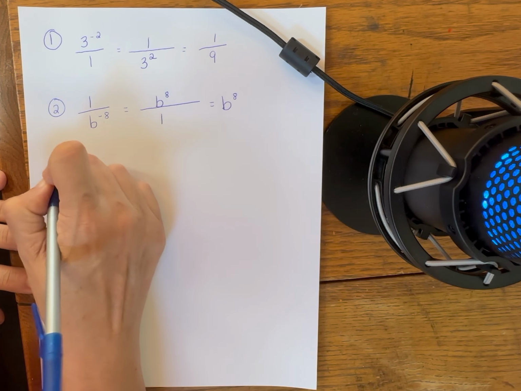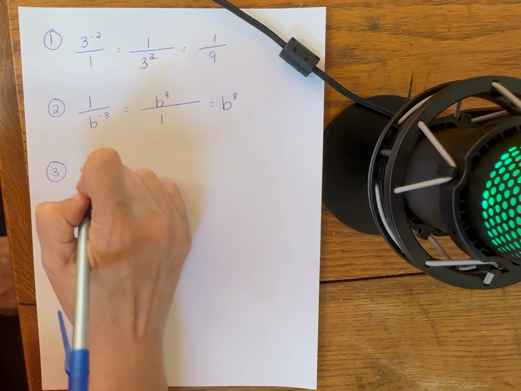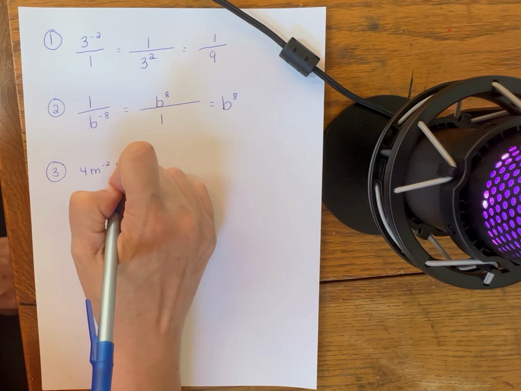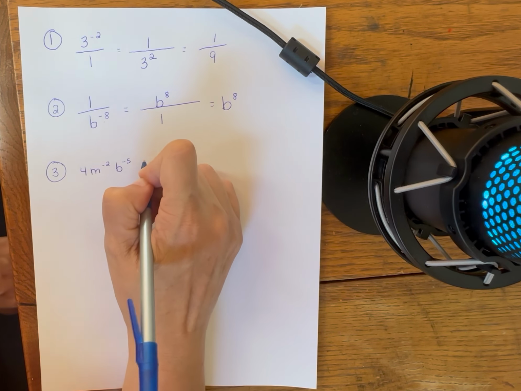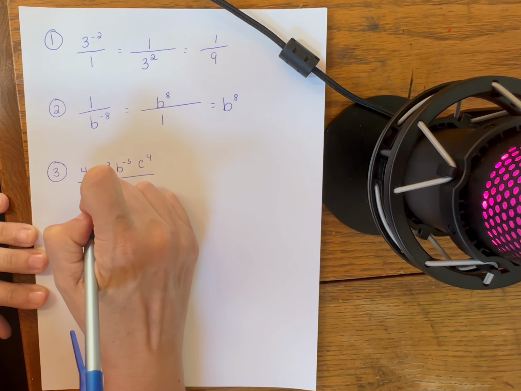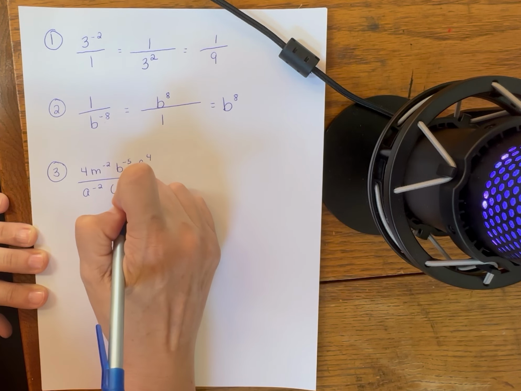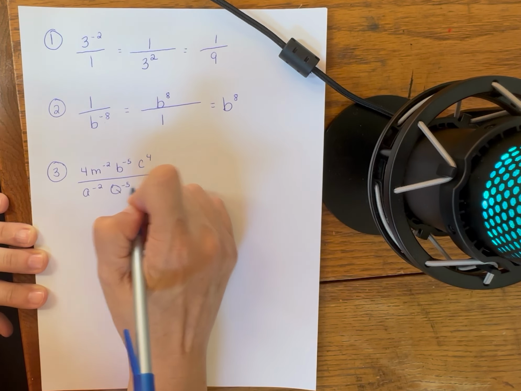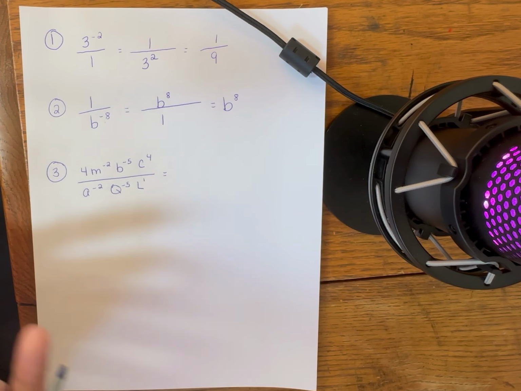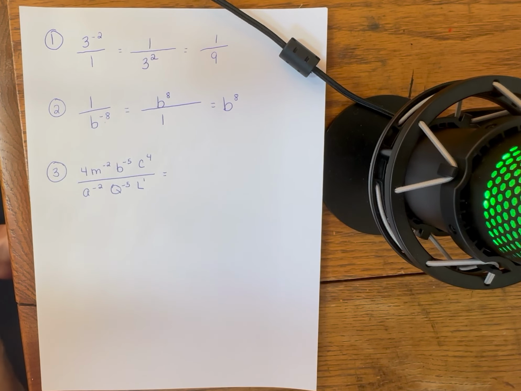Number 3. 4m to the negative 2 times b to the negative 5 times c to the 4th, all over a to the negative 2 times q to the negative 5 times l to the 1. Now you notice how I keep saying times. When numbers and letters are together like this, that means multiplying. So my advice to you as you're first starting out, anything that doesn't have an exponent, put a 1 there, because that 1 is understood to be there.